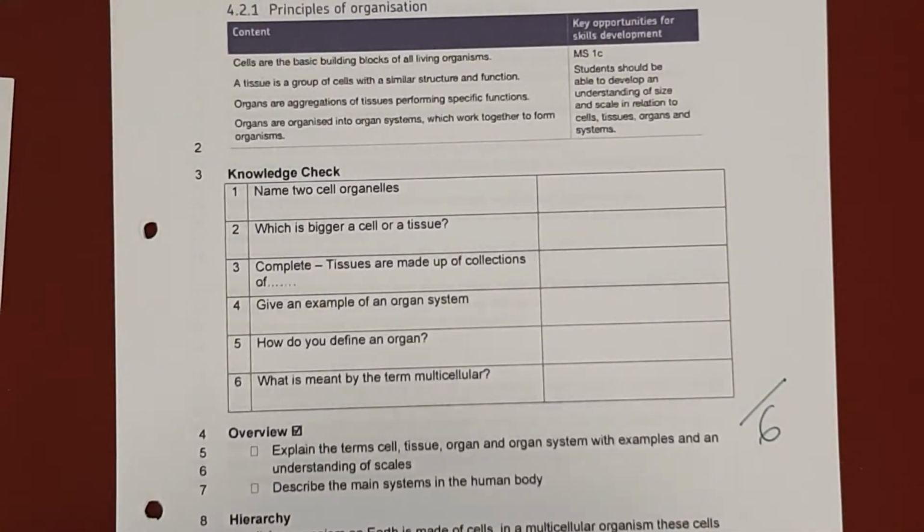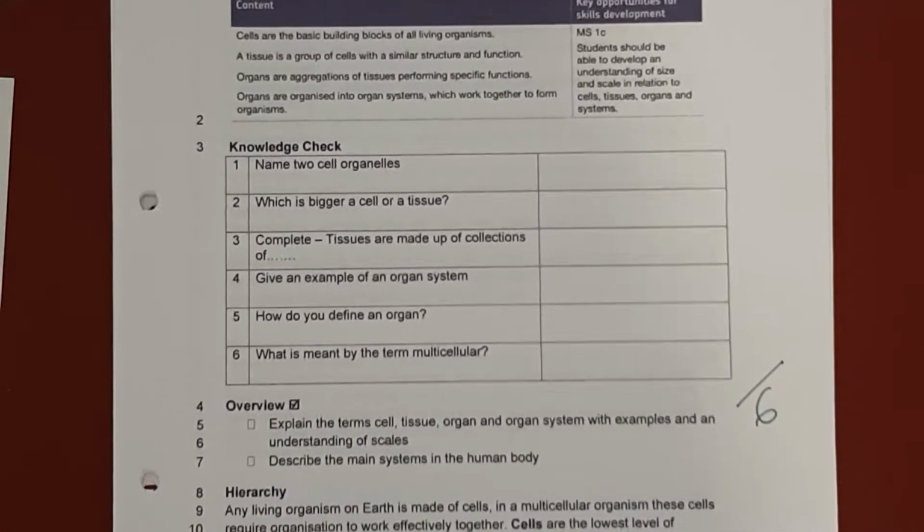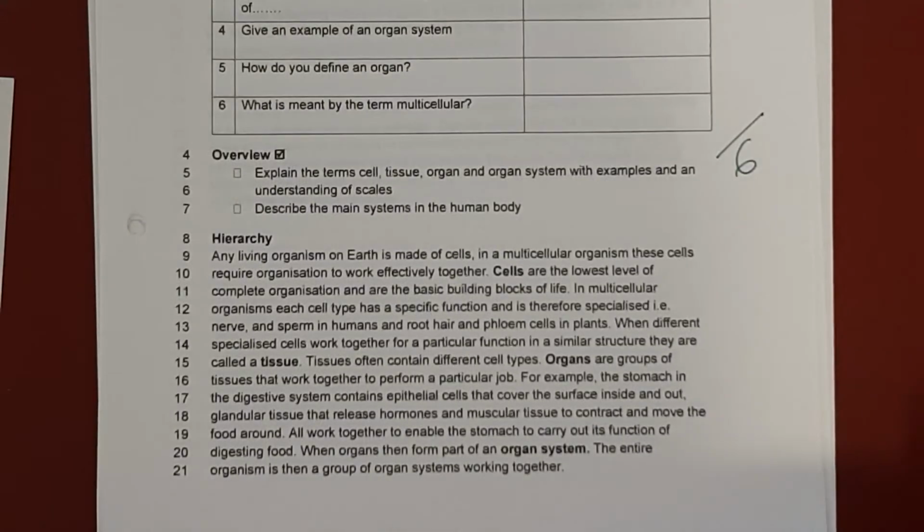Right, so we're going to move on to this lesson. We're going to explain the terms cell, tissue, organ and organ system with examples and an understanding of scales. By scales we mean their scale in terms of size relevant to each other. Then we're going to describe the main systems in the human body, which we listed in question 4.